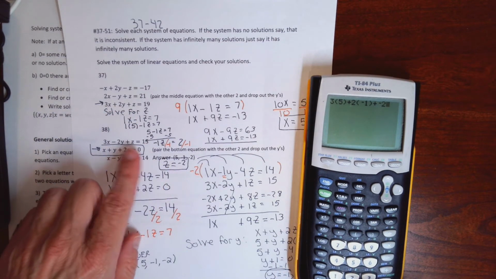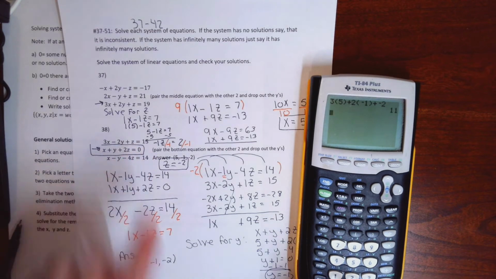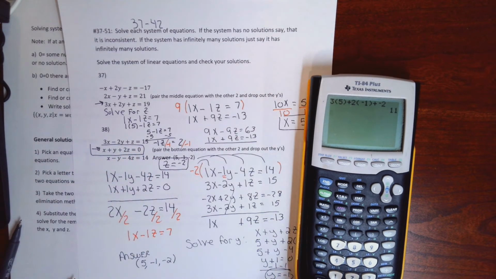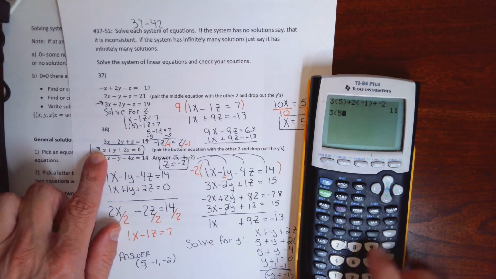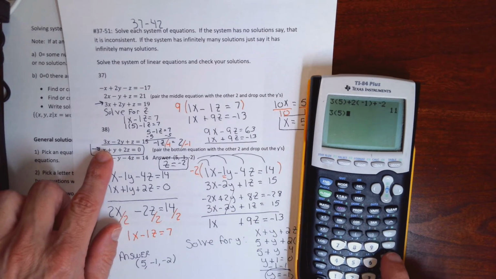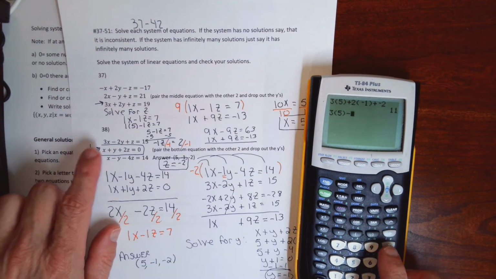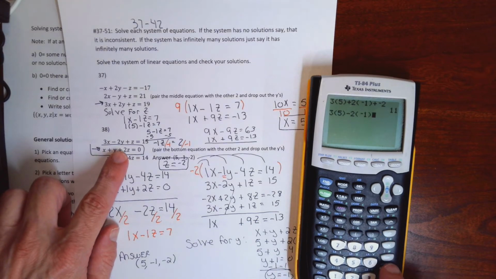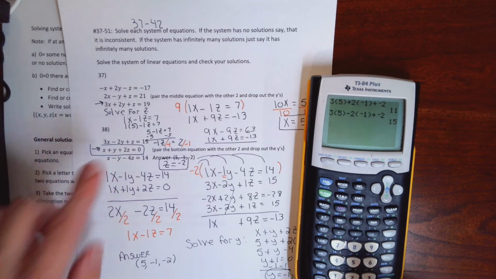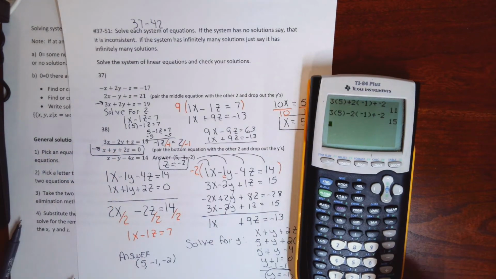And when I hit equals on this top equation, I should get 15, of course. So, oh my gosh, 3 times 5 minus, oh my gosh, 2 times -1 plus -2 equals. There's 15. I don't have any idea what I entered wrong on the first time.